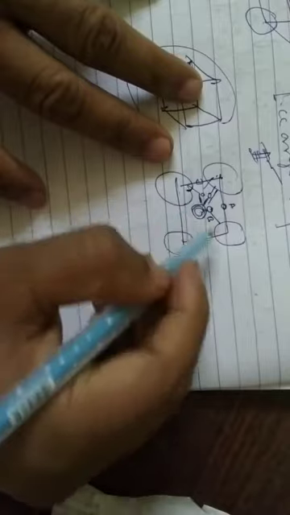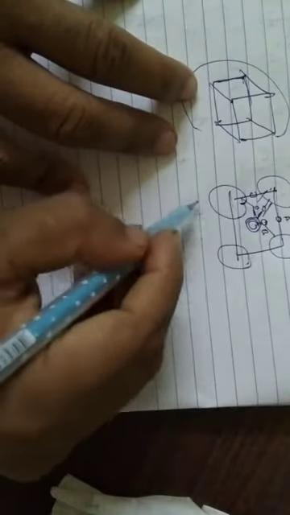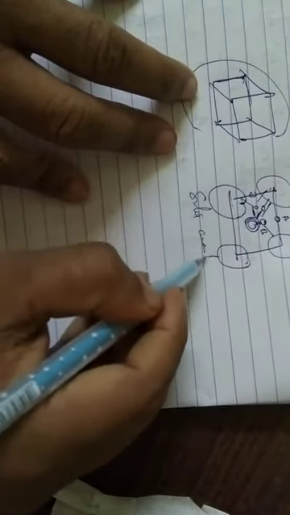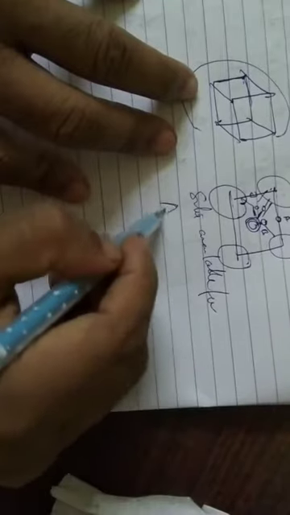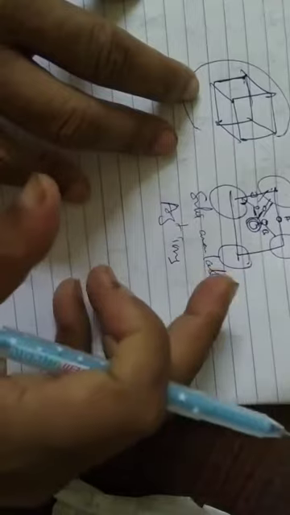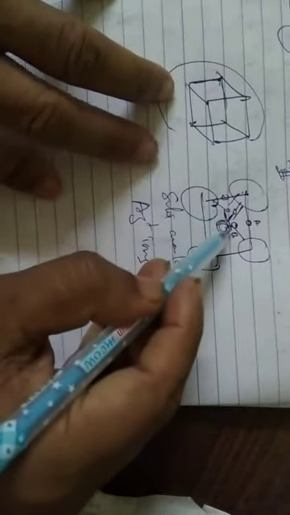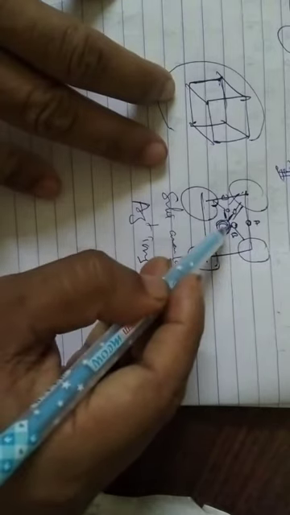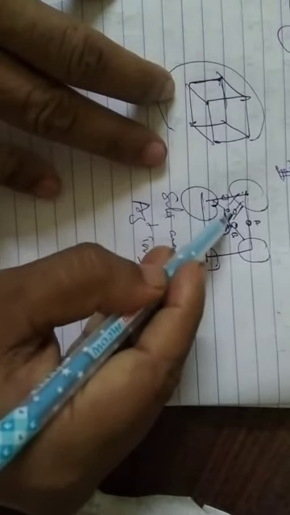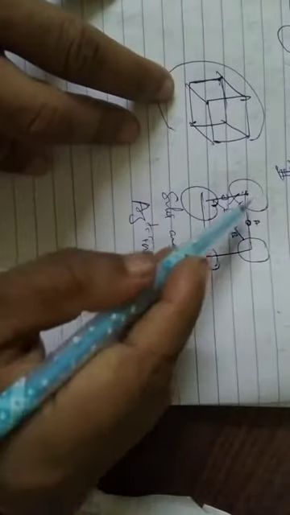So these are the sites available for the Ag plus ions. We can see these are the tetrahedral sites, or sometimes octahedral, available for Ag plus ions to move. Like this, small sites you can see here, one side, here one side, here one side. So these are the sites for the Ag plus ion to move. This is how the cubic structure is.